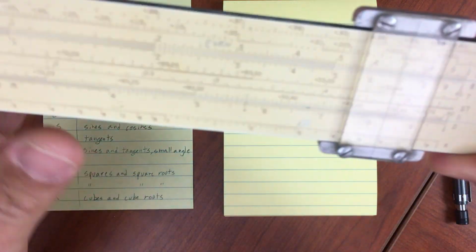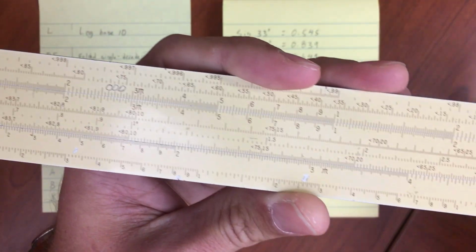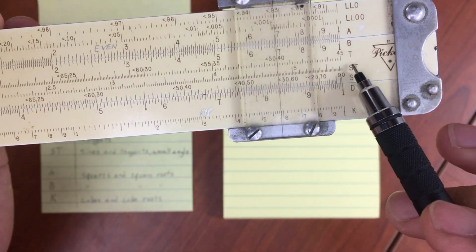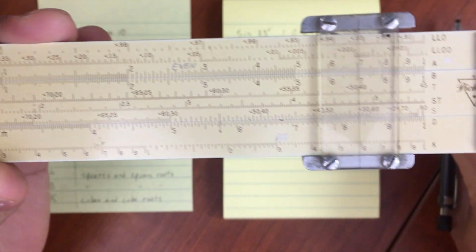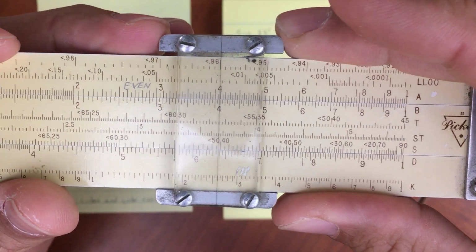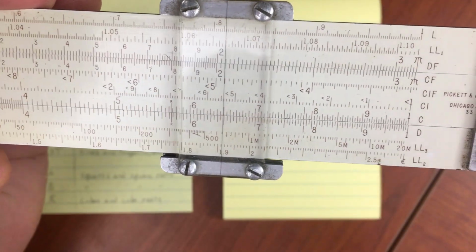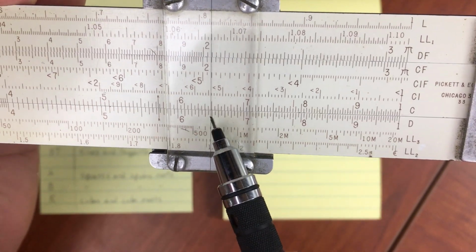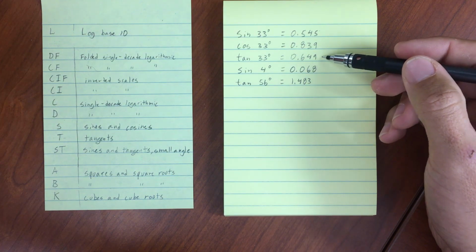Tangent of 33. Now tangent uses a different scale, so tangent is going to use this T scale. Tangent goes between 0 and 45 moving forward. So you'll see here, we're starting at 6, 7, 8, 9, etc. all the way till we get to 45, and then it reverses and goes from 45 to 50, 55, 60, 65, etc. So tangent of 33, that's going to put us right at 31, 32, 33. And then read off of our C scale on the other side. So 0.6, 1, 2, 3, 4, 9, almost 0.65. And yes, sure enough, 0.649 is what we've got for tangent.